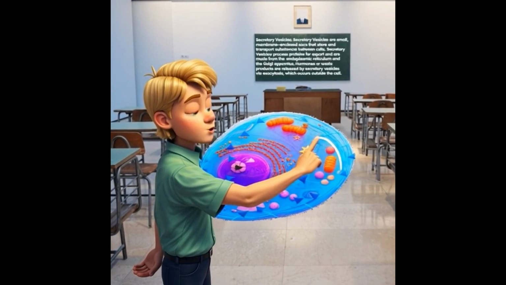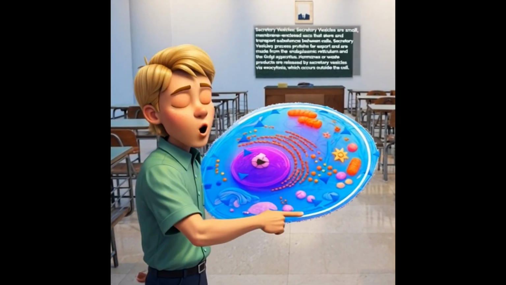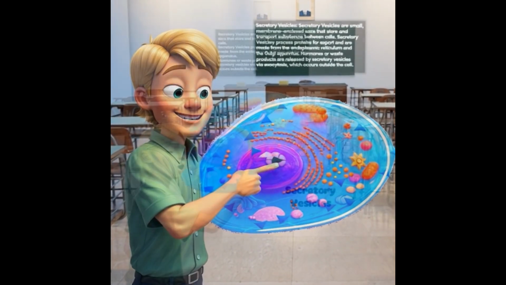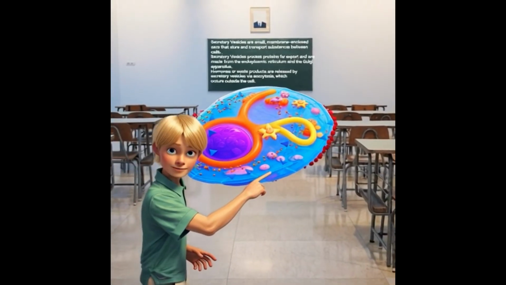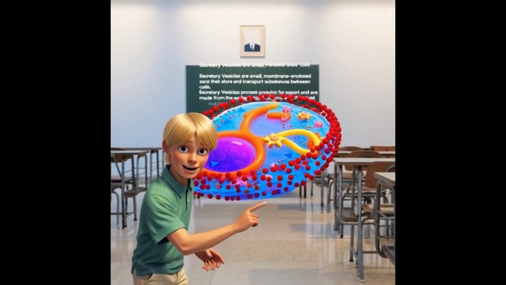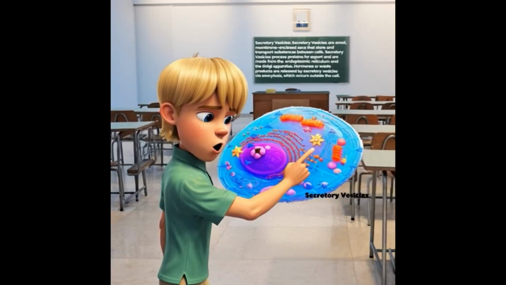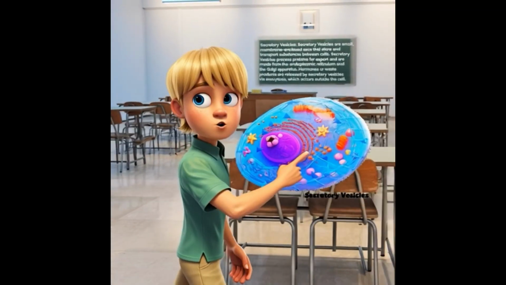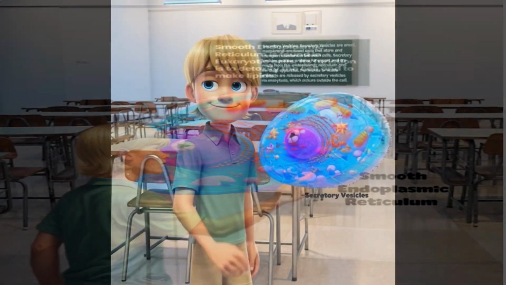Secretory vesicles are small, membrane-enclosed sacs that store and transport substances between cells. Secretory vesicles process proteins for export and are made from the endoplasmic reticulum apparatus. Secretory vesicles transport hormones or waste products by exocytosis, which occurs outside the cell.